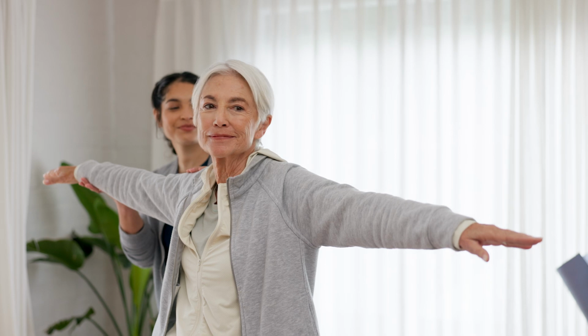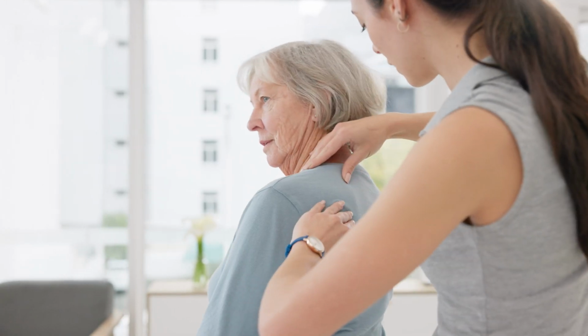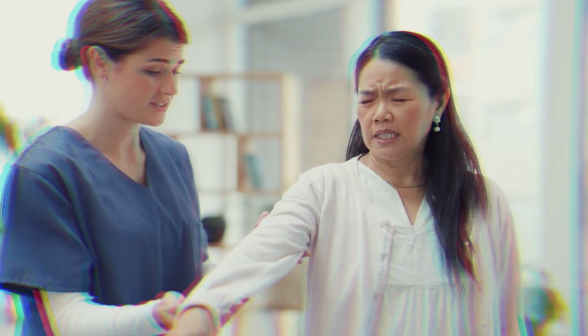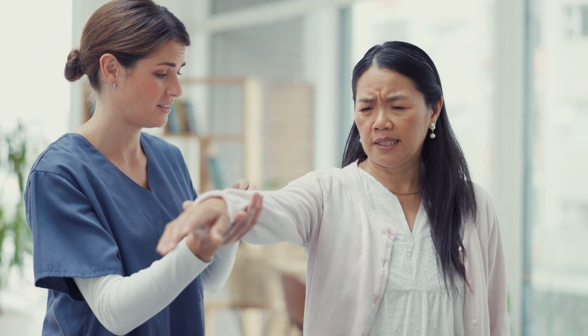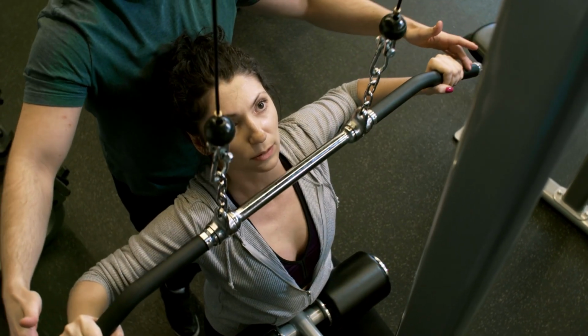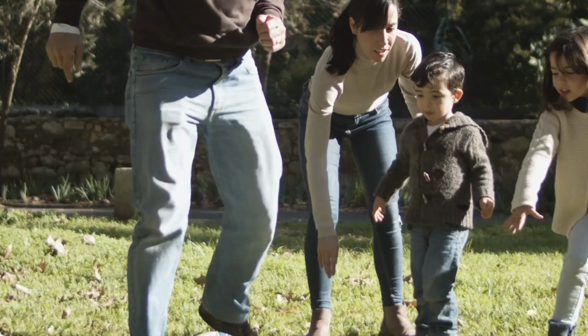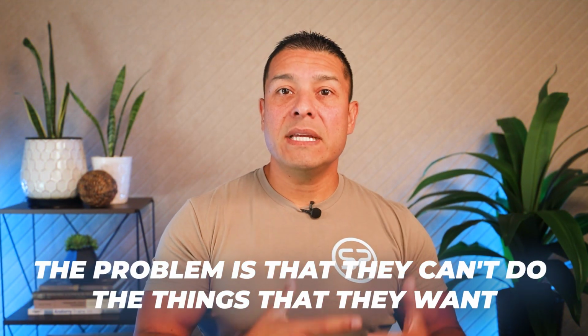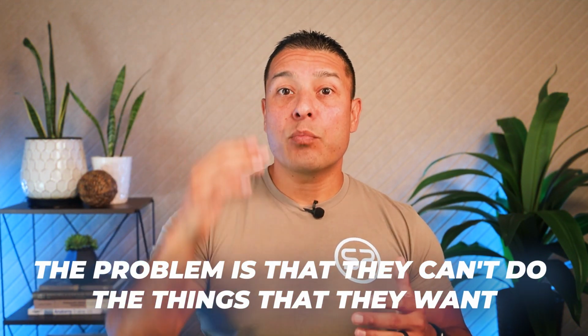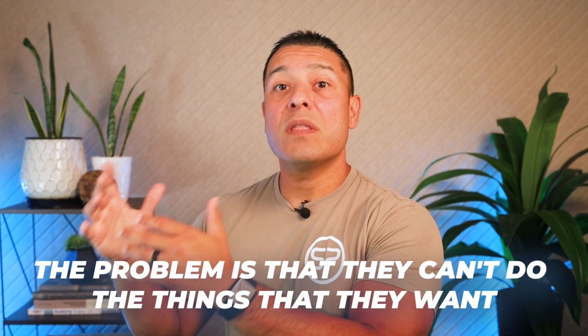Now, when you look at a cash pay setting, the customer, that patient, is trying to look for an answer, or they're trying to find a solution to their problem. And the problem might be, I can't raise my arm above my head to reach for a cabinet. The ultimate goal is that they want to be in the gym doing workouts or playing with their kids. The problem is not that they can't lift their arm. The problem is that they can't do the things that they want in their normal daily life, in their workouts, with fitness, whatever it may be.